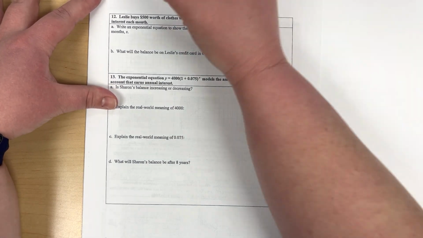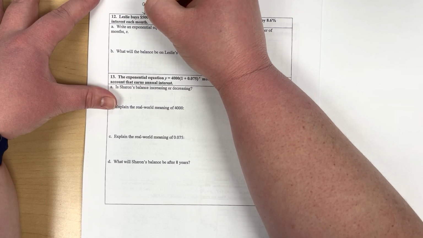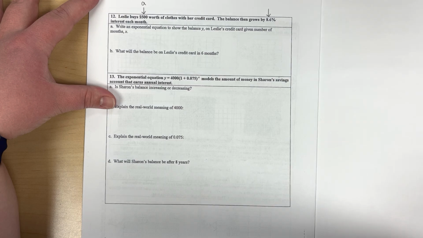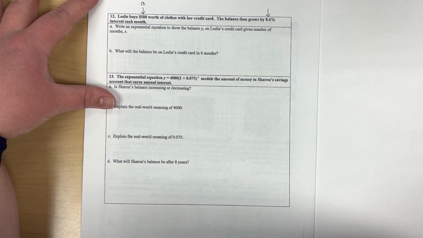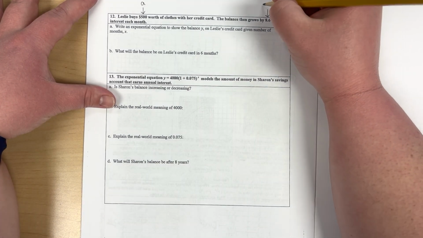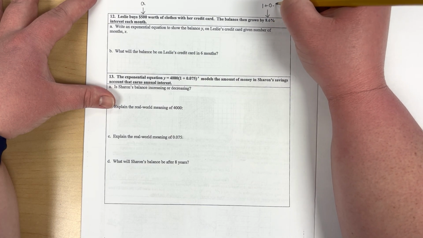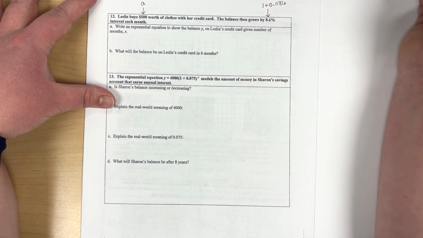Okay? So I know that this is my starting value, so this is my A. And I know that this is going to be part of my constant multiplier. So this is a growth here. So it's going to be 1 plus 0.086 because I need to change that to a decimal.